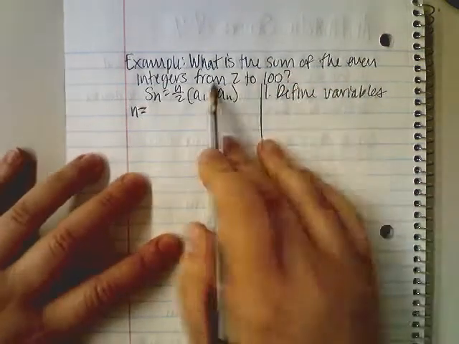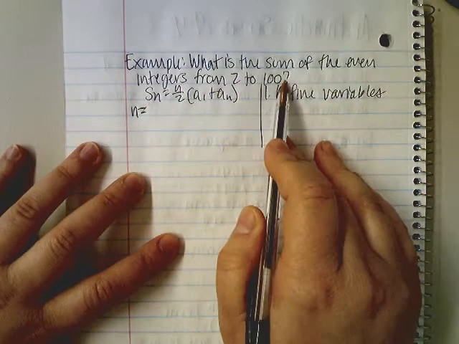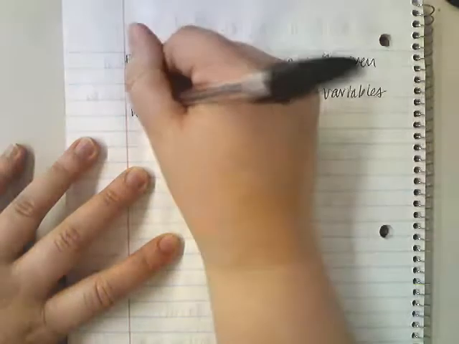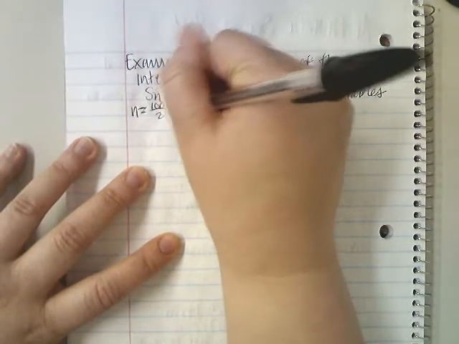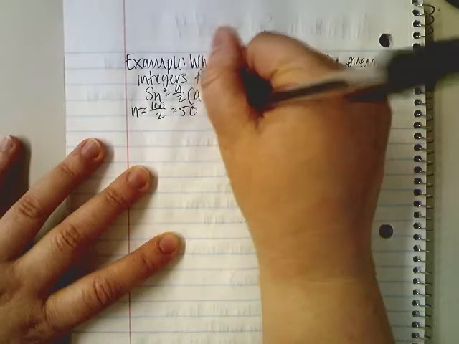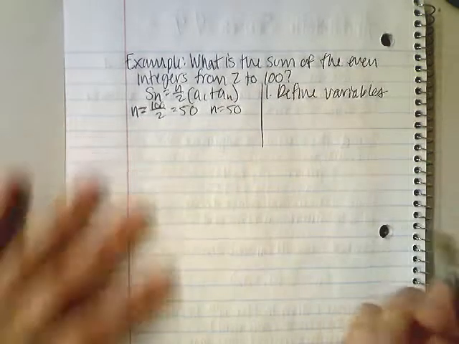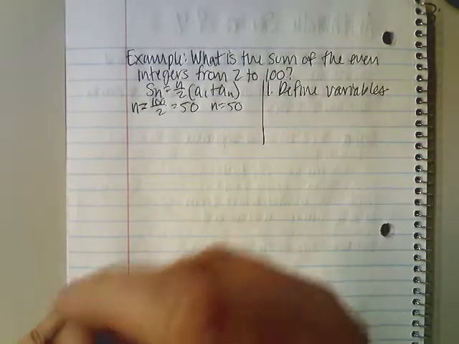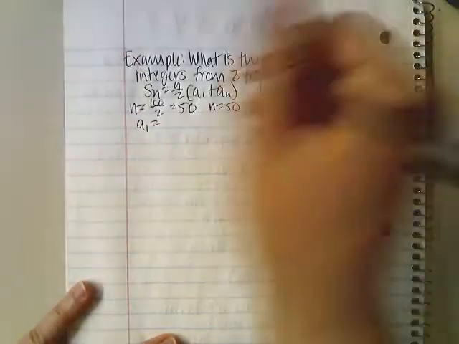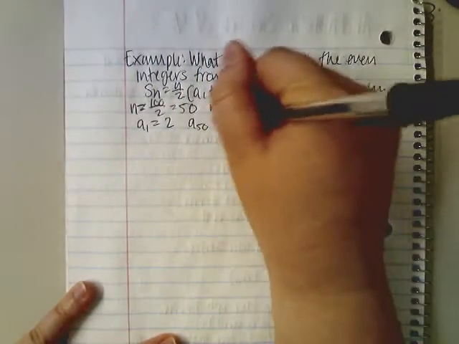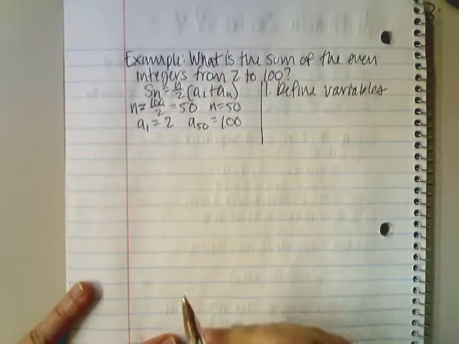So if we're talking about the even integers from 2 to 100, we know it's going to be every other number from 2 to 100, so that's going to be 100 over 2, or 50. So in this case, we know our n value is 50. We can reason through it, but I'll again show you examples of how to solve for n if you're not sure how to do that. Then let's also define our first term value. So a1 we know is 2, and a50 or an is 100 because it's from 2 to 100.